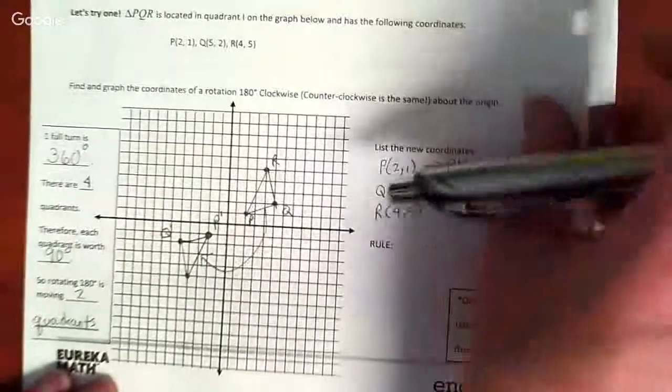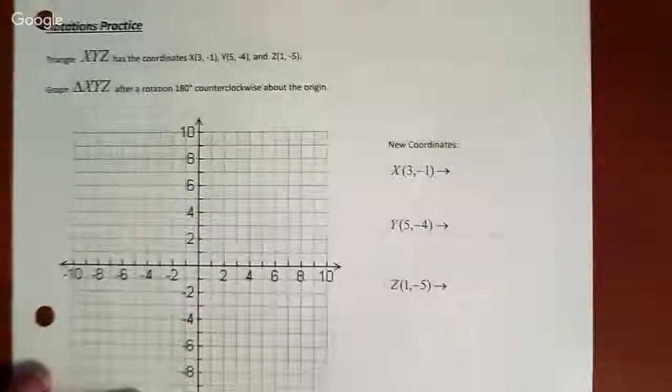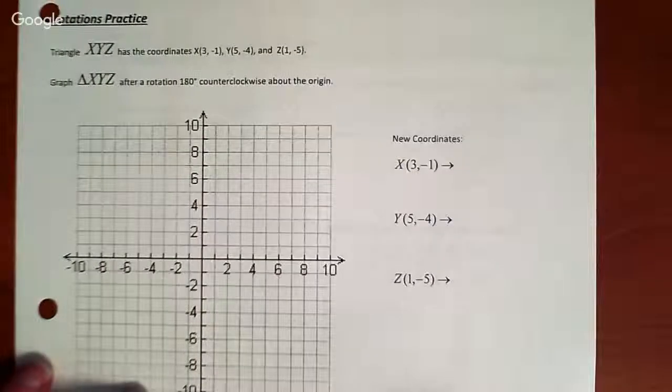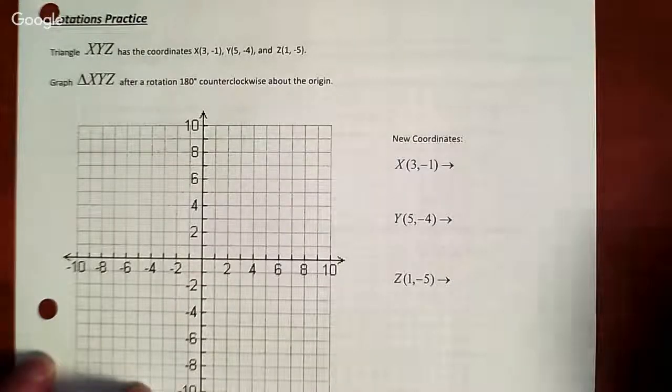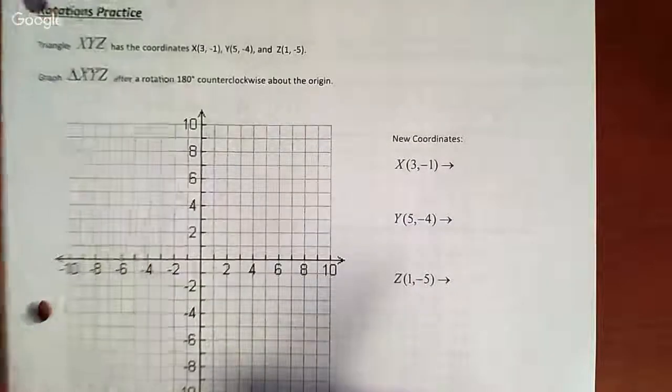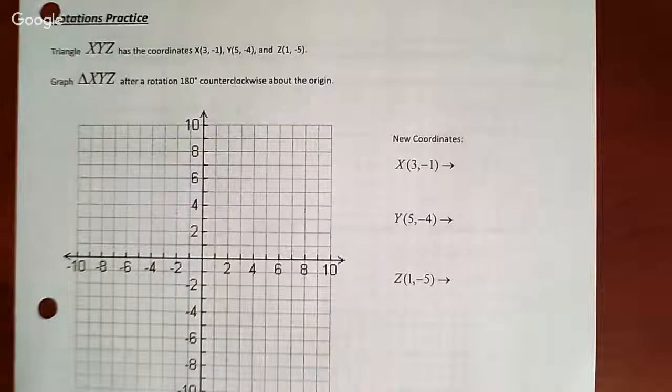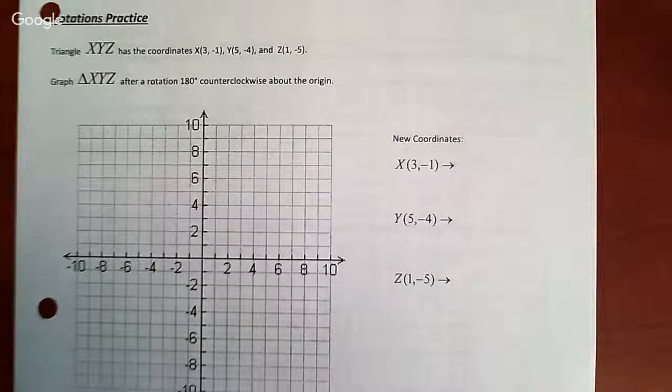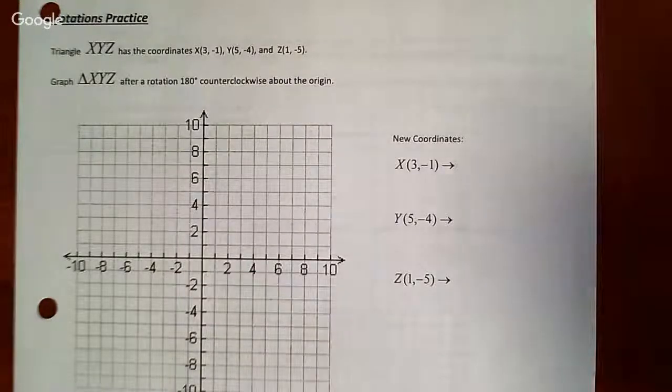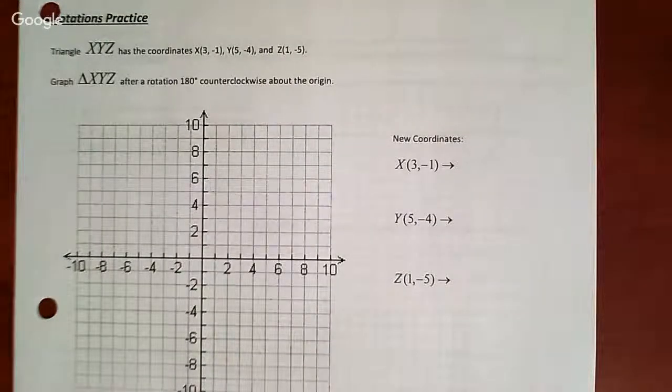So next, we have a rotations practice. So what we're going to do is we have a triangle XYZ, and we have its coordinates, and we are going to graph the XYZ after rotation of 180 degrees counterclockwise. In other words, again, whether we do it clockwise or counterclockwise, it is the same thing.